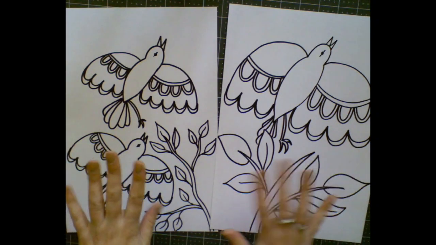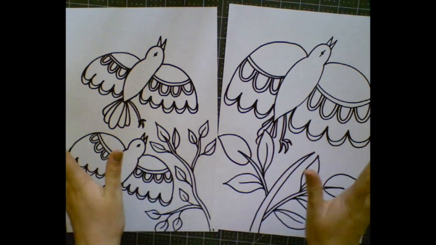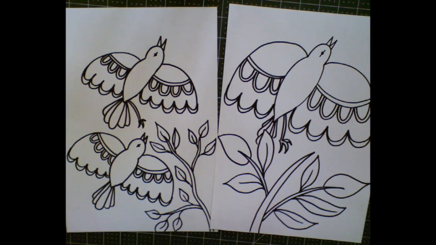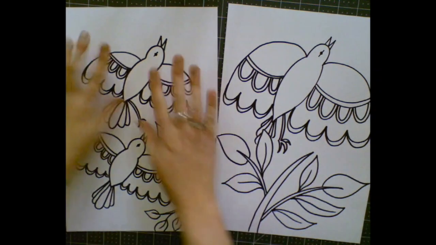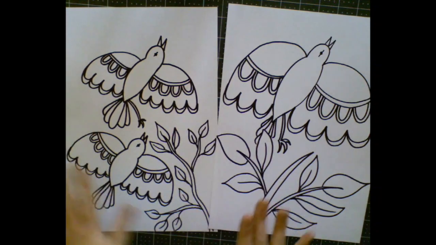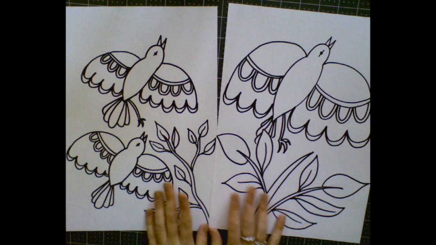We are going to do a lesson based on birds in flight. So not birds that are sitting still on the branch or something, that are flying and their wings are spread and we can see their beautiful feathers. So friends, we've got two options. You are more than welcome to do them both.